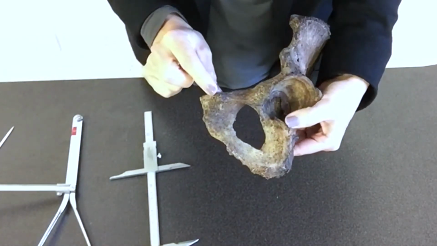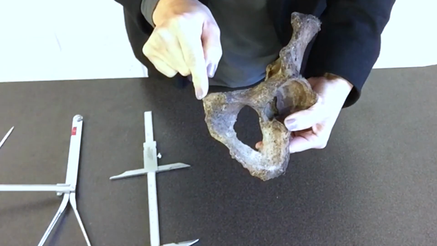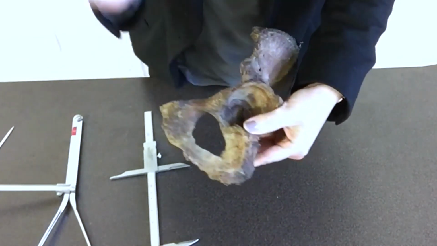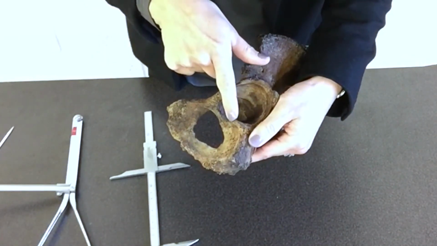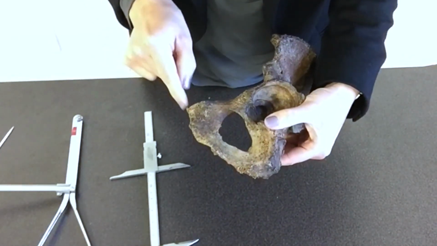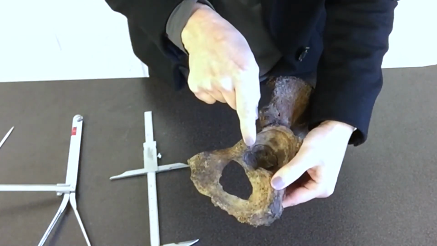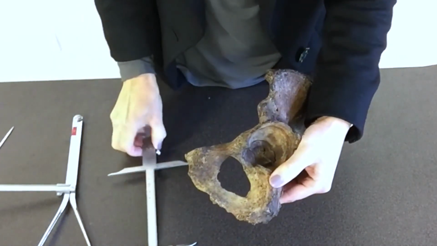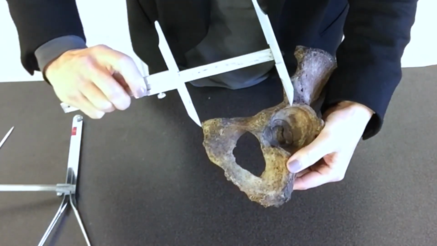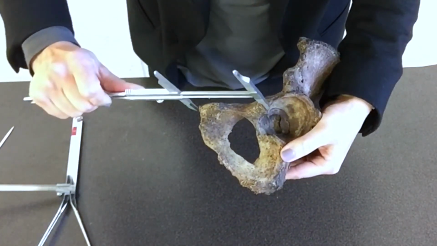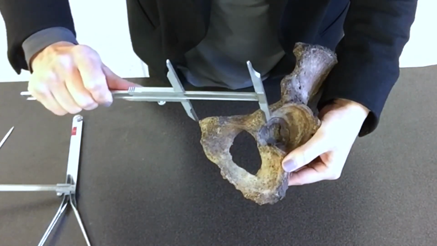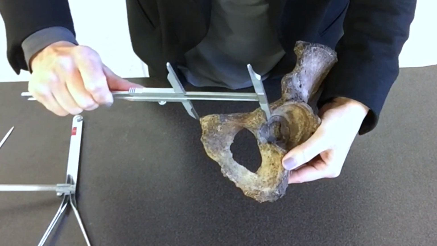To measure minimum pubis length, you're going to go from symphysion, the superior point on the pubic symphysis, to the portion of the acetabular rim that is closest to that point. I'm sorry, that's going to be here. All right, so you're going to take your sliding calipers and go from symphysion to the acetabular rim, making sure that you get the minimum measurement, minimum pubis length.